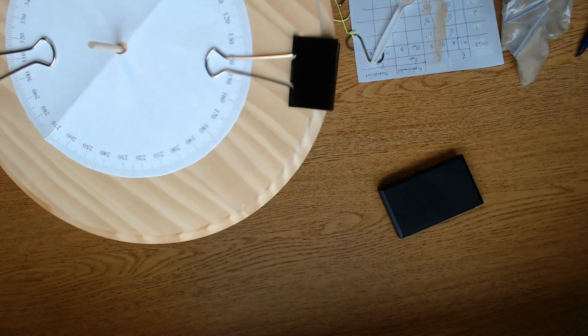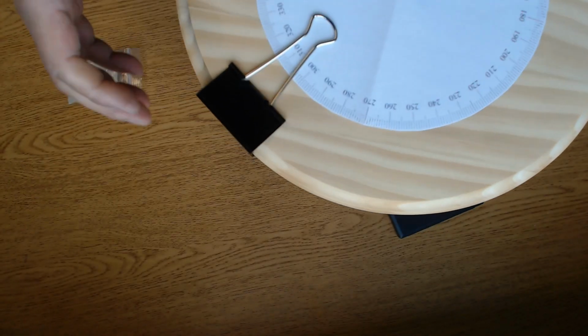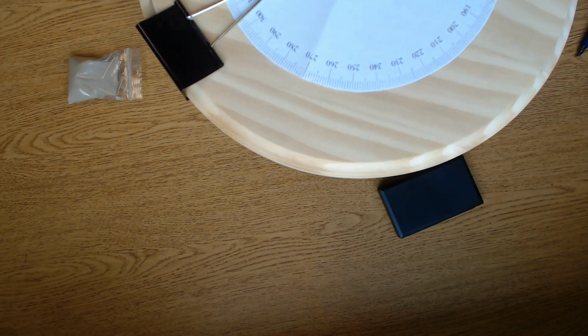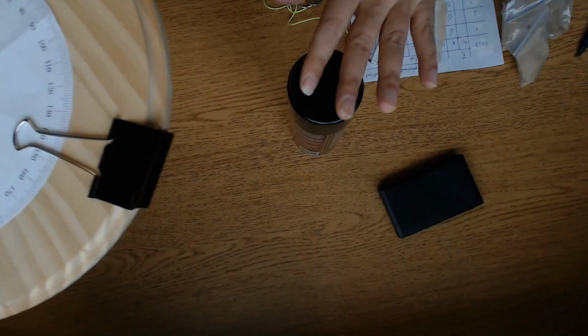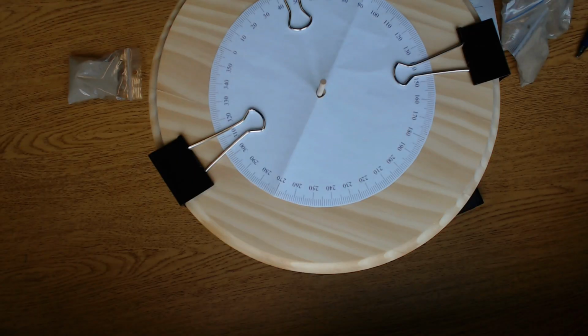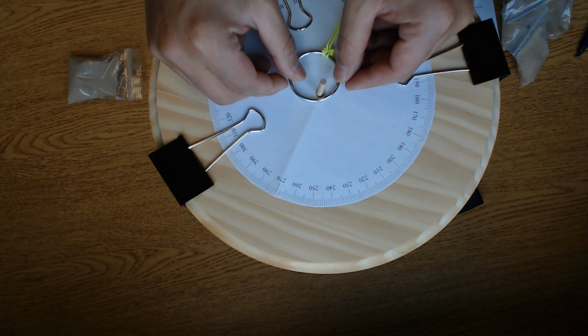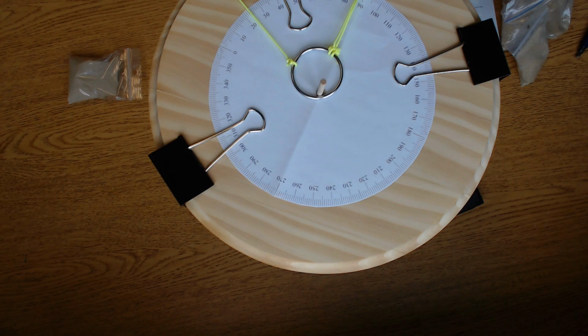Then we need to find a platform to put this over. You can use anything for the platform, like a plastic box or something like this. Put this disc over some kind of platform. Now you should have this ring with these strings and these hooks. You will put this ring at the center of that, and then we'll be applying two forces at two different directions, and then we'll find the resultant force in the third direction.